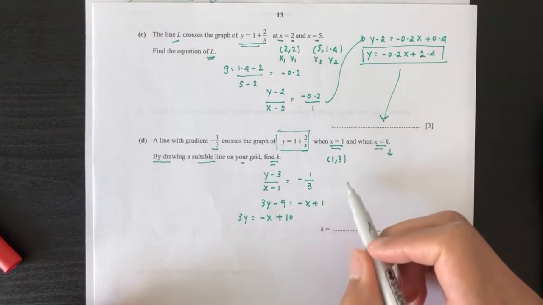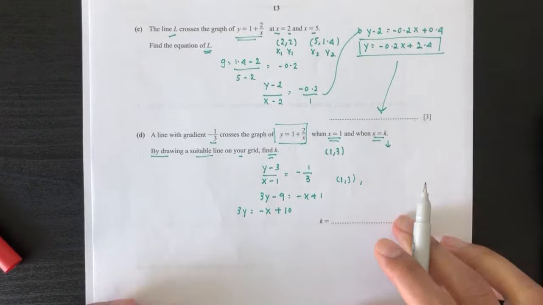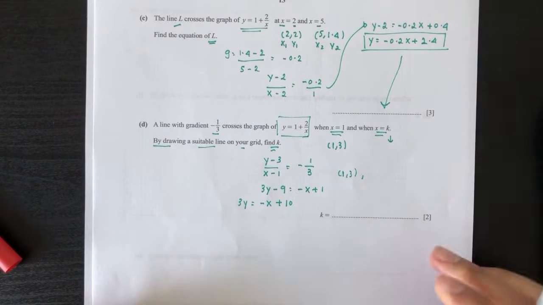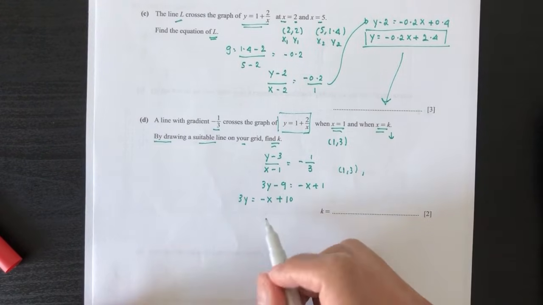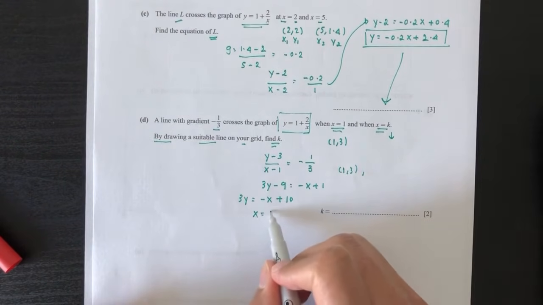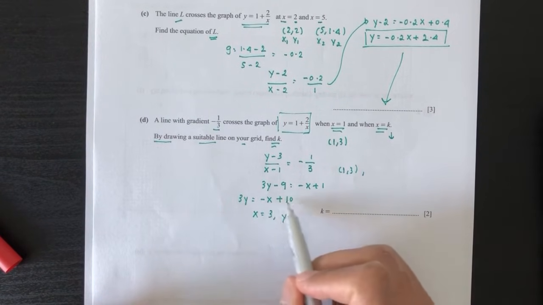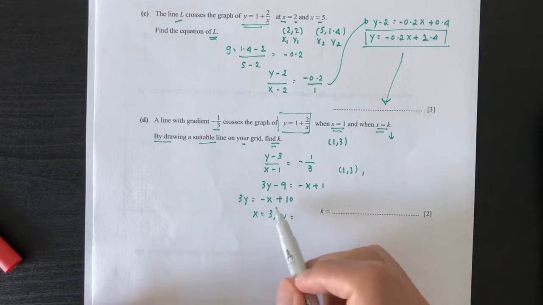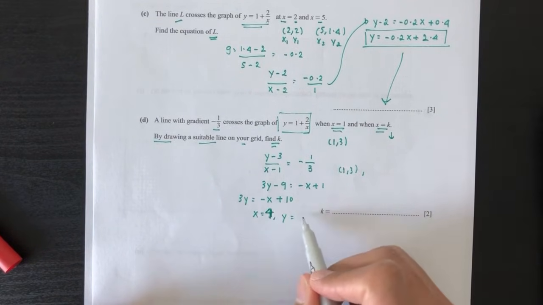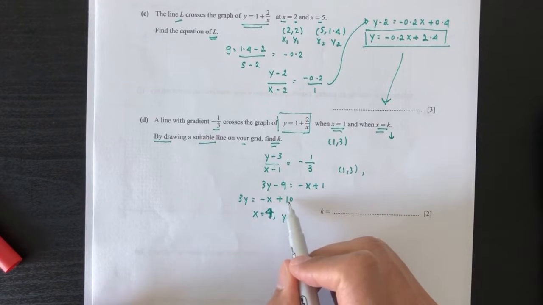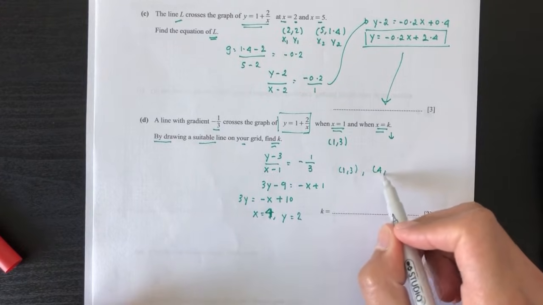So we have a first point which is 1, 3 on the graph. And what is the other point? Let's try, let's say if x equal to 3. What is the value of y? I will choose 4 actually. X equal to 4. Value of y will be 6. So minus 4 plus 10 will be 6. Divided by 3 will be 2. Second point will be 4, 2.